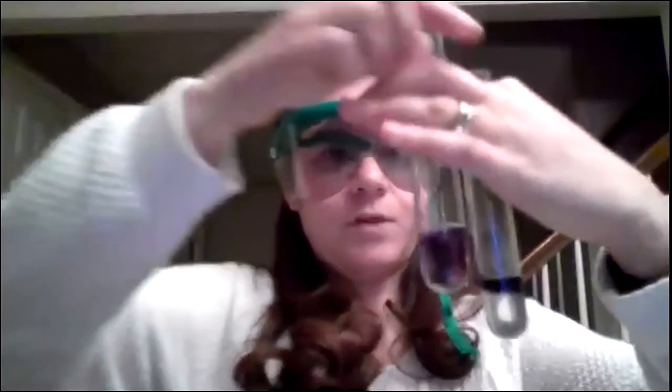Because this is a basic buffer, I think I added a lot of indicator to one of them. It's the same color, just a different shade. So it's kind of like a purple color. That's because it's a basic buffer. So it's a weak base with its conjugate acid.